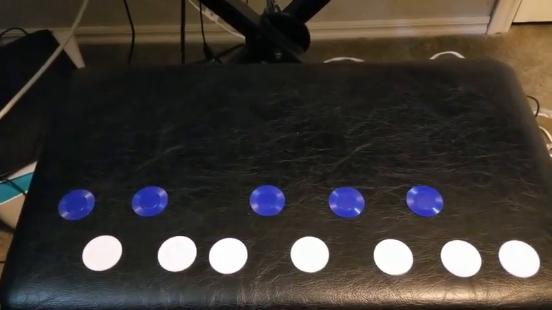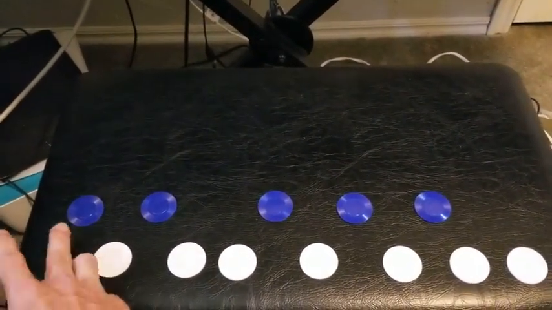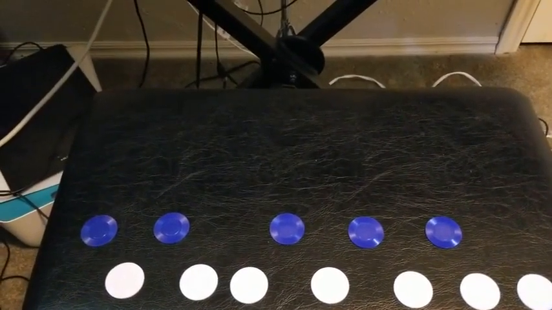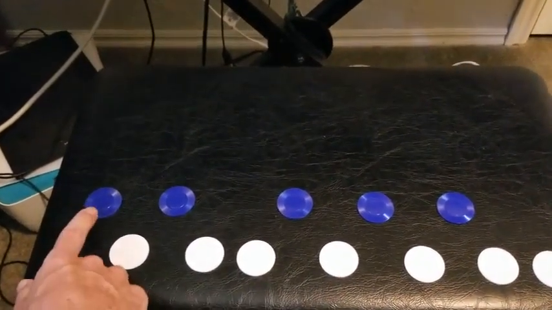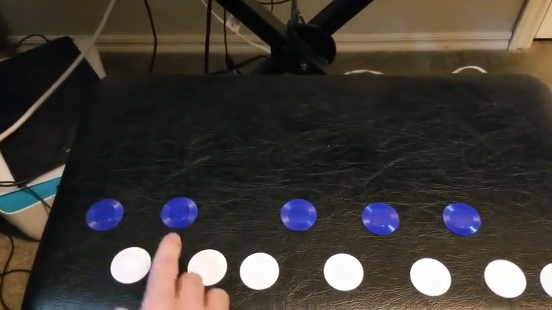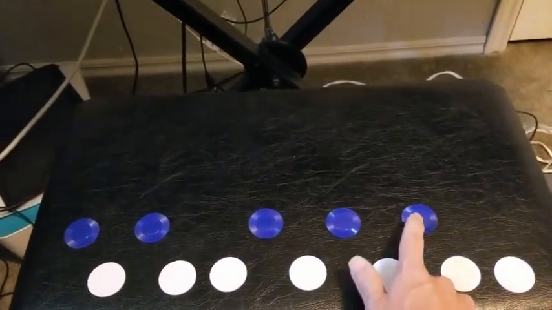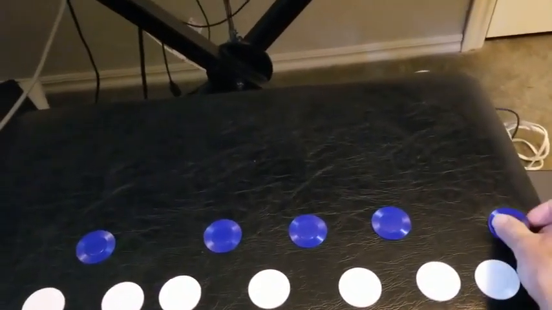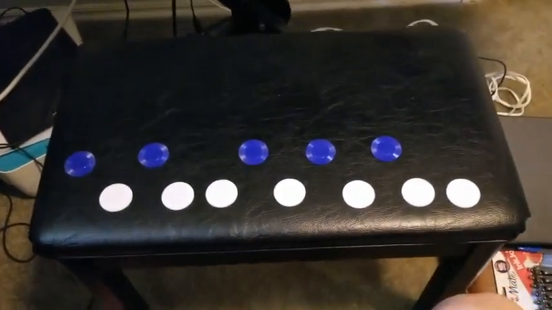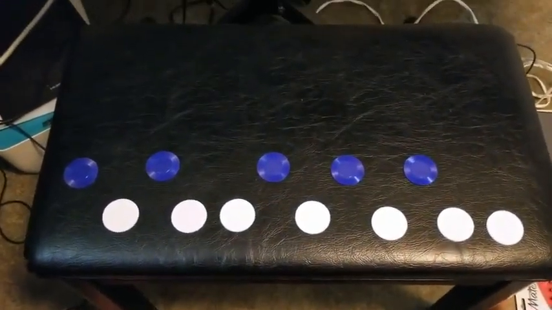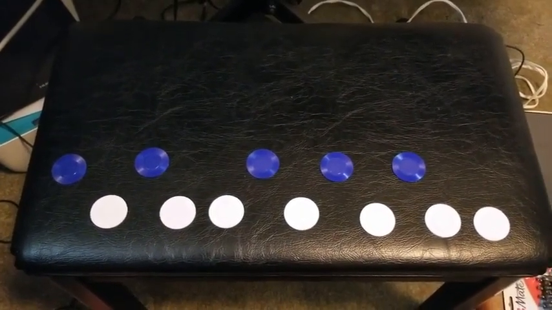As you can see here, we have the poker chips laid out from C sharp to C. So the notes would be C sharp, D, D sharp, E, F, F sharp, G, G sharp, A, A sharp, B, and C. Clearly, the next note would be a C sharp for the octave. And we're going to go ahead and do our pattern of whole, half, whole, whole, half, whole, whole.